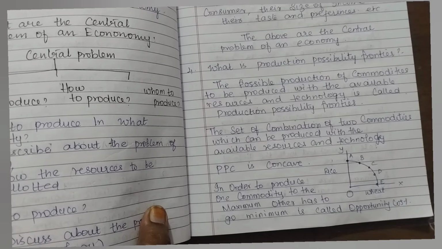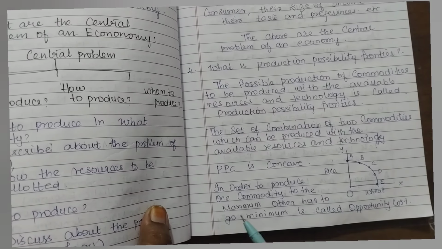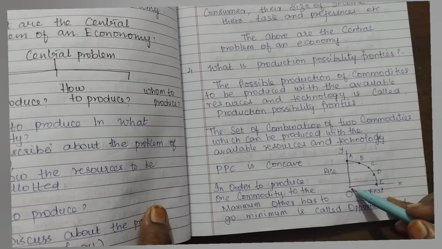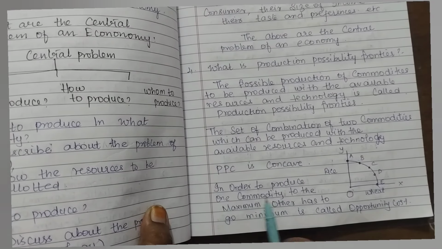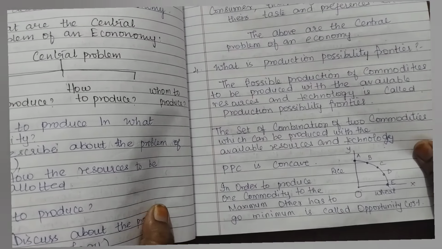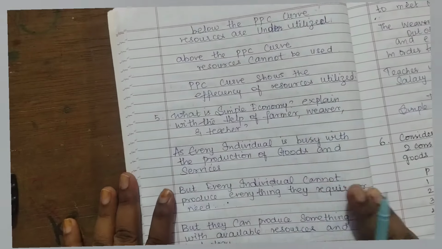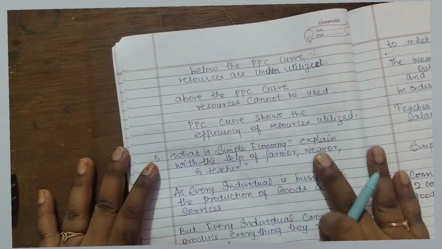Why? Because in order to get one thing to the maximum, the other has to go to the minimum. If they are producing A to the maximum, then the other is 0. And if they are producing E to the maximum, then the other goes to 0. So in order to produce one thing to the maximum, the other has to go to the minimum. This is called opportunity cost. What is opportunity cost? The next best alternative foregone.